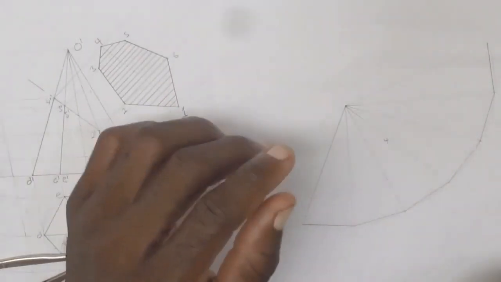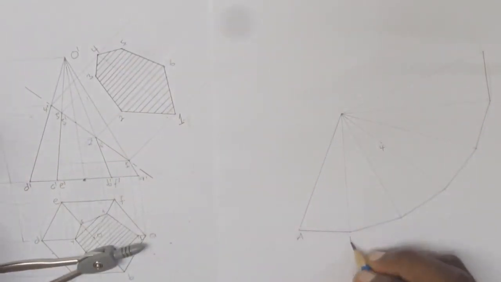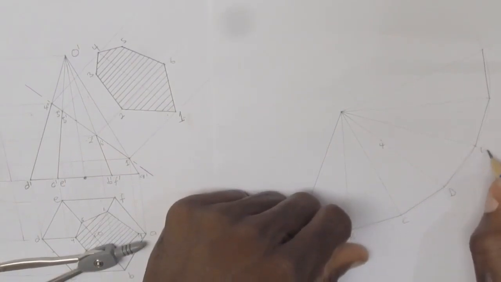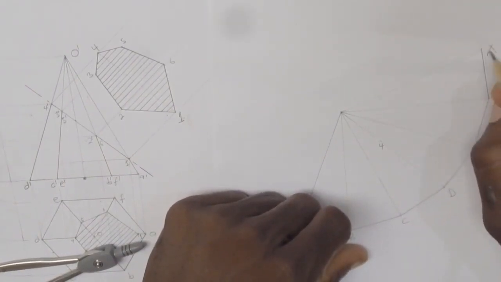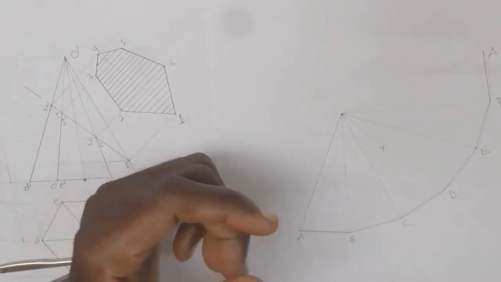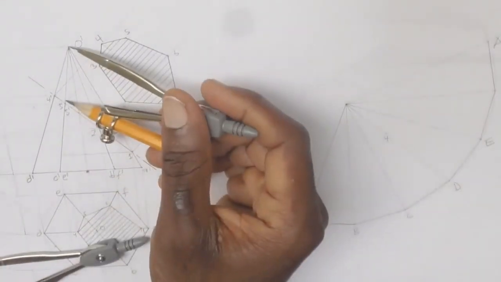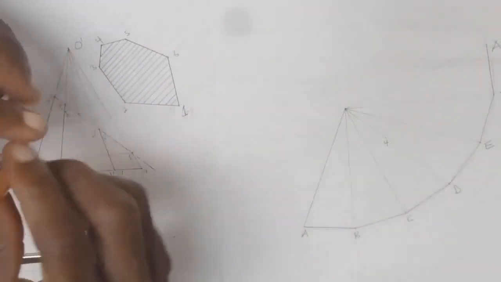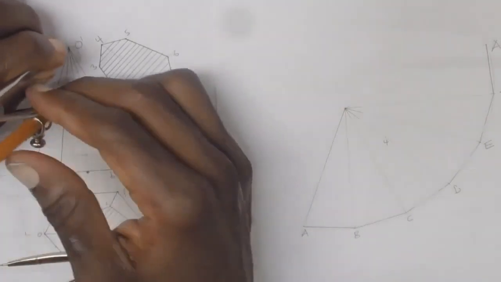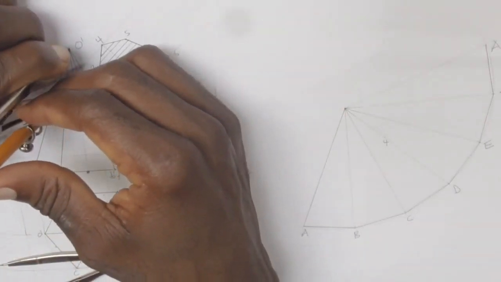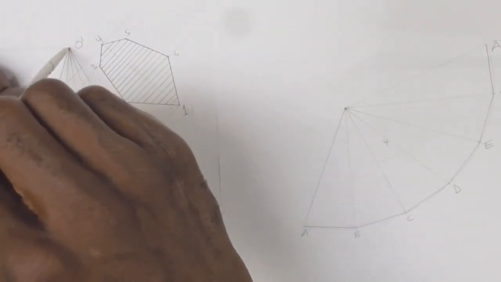Right, the base has to be labeled with letters. So let me change that, so we have that one. So over here we pick the distance O double prime to 4. Then we mark along 4 from the center.